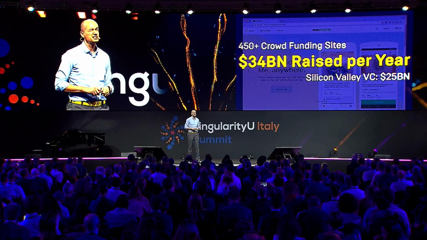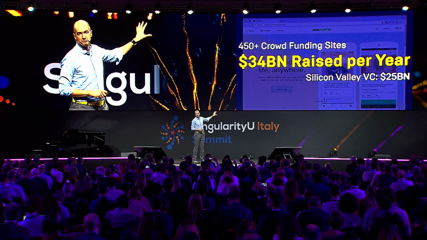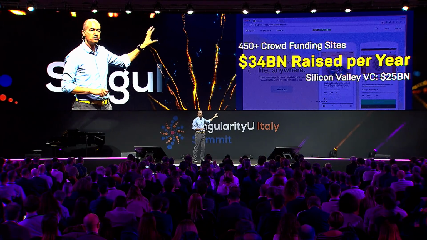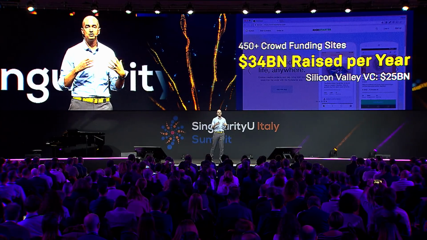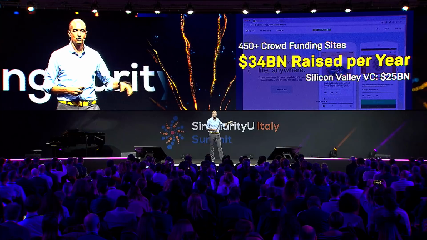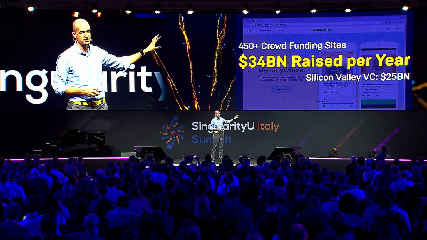And in 2017, they raised $34 billion US. To give you an idea, it's like the US venture capital industry in Silicon Valley, which is the most active venture capital community in the world, is only $25 billion US. So this is already bigger than venture capital.